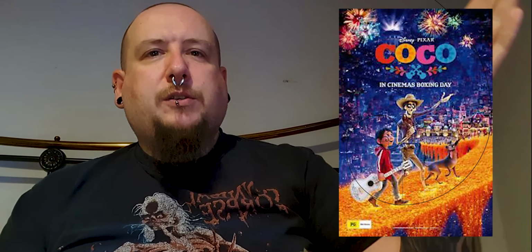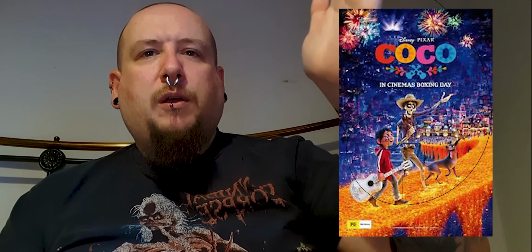So if you were to start there and then just swirl outwards and you get the boy in the skeleton's face and then let it come back round again because I'm lazy and can't be bothered to go that way, then you'll come back to where it says Coco in cinemas Boxing Day, because I've got a different poster than the one I was supposed to do off the slide because I'm stupid.